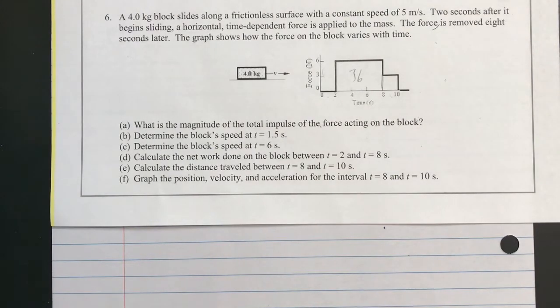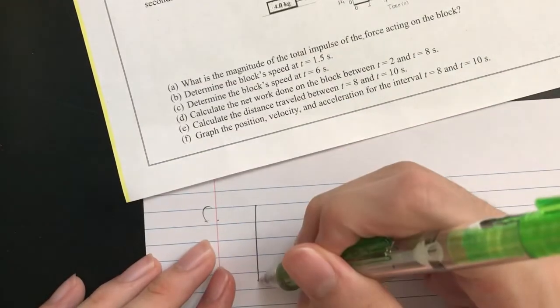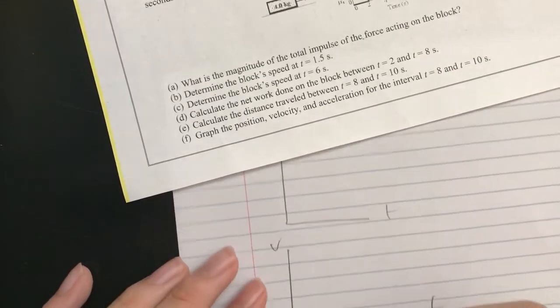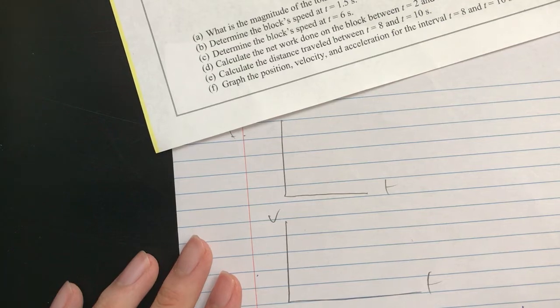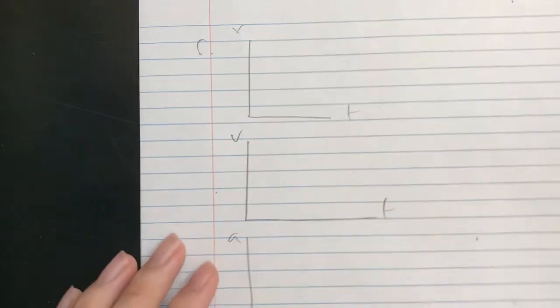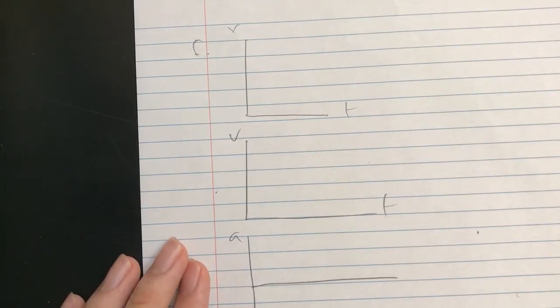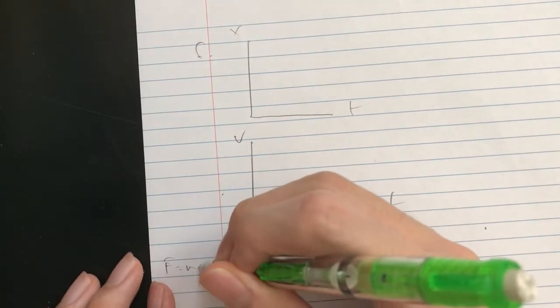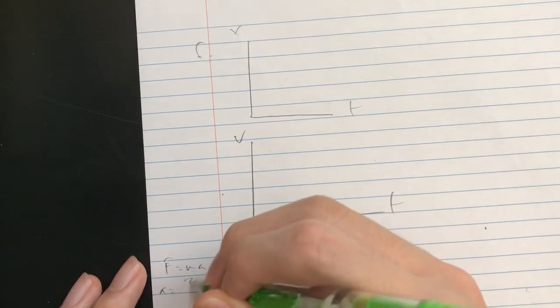Lastly, for F, graph the position, velocity, and acceleration for the interval time equals 8 to time equals 10. Alright, let's have 3 quick graphs here. This will be x and t. This will be v and t. And this will be a and t. Alright, so like I said before, the force is constant, so a will be constant. Since force is 3 and mass is 4, F equals ma, so a equals 3 over 4, or 0.75. So a is constantly 0.75 from 8 to 10 seconds.